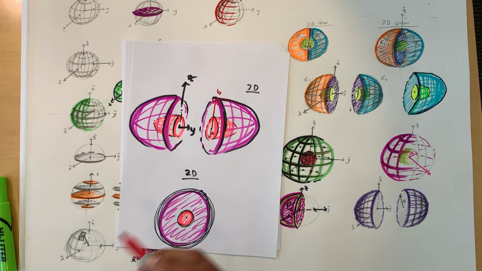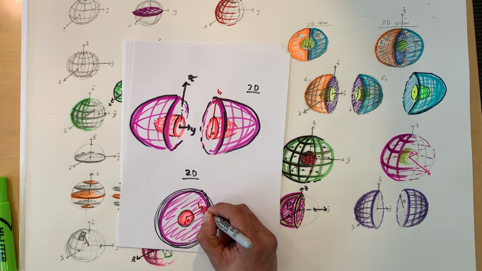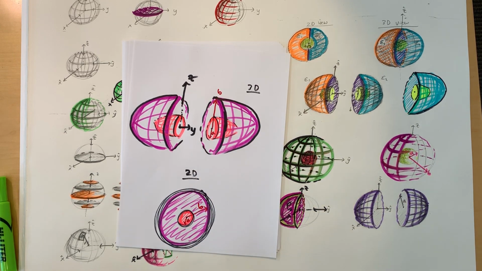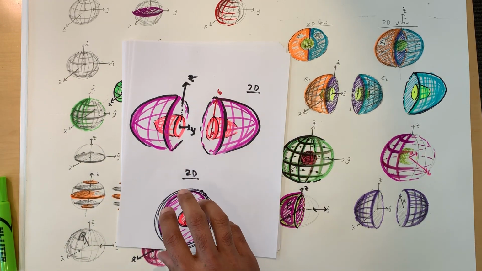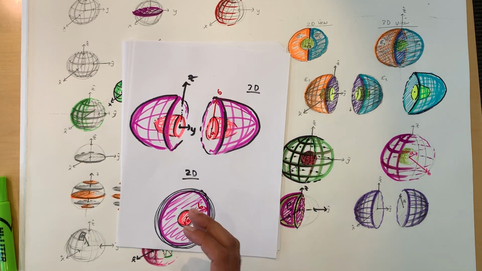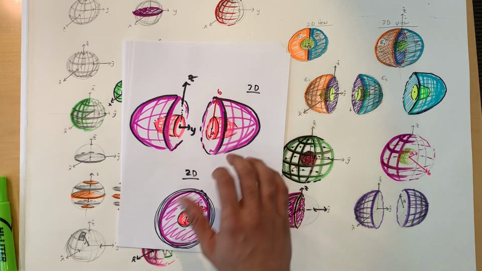So we also wanted to do, this is A, this is B. This is a quick sketch and completely different from just a 2D or just a 3D. This one is like you split it, and it's quick.